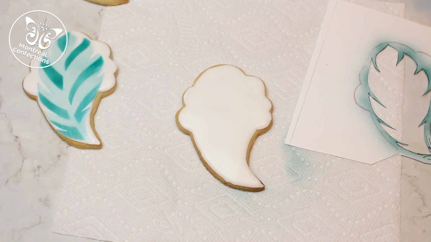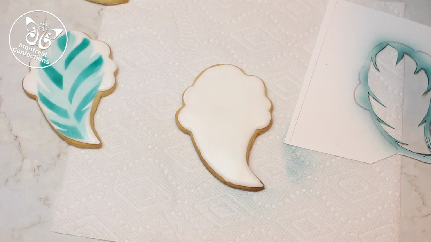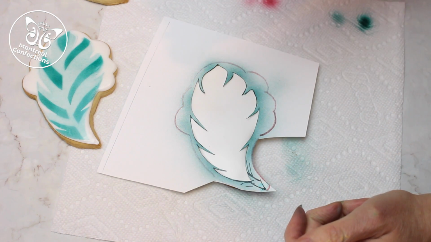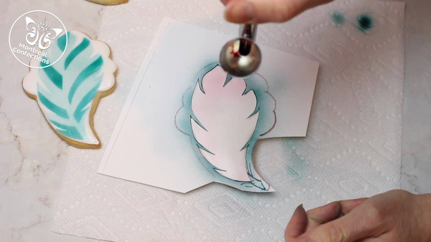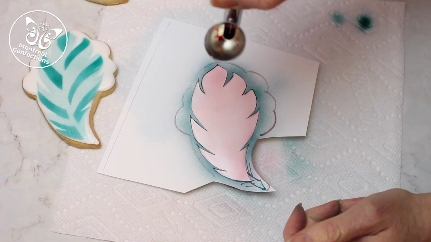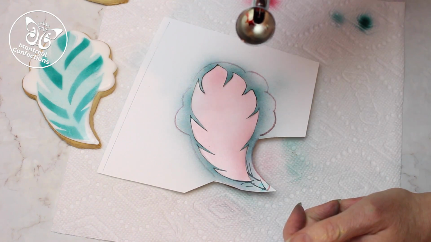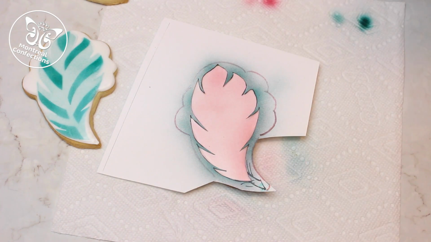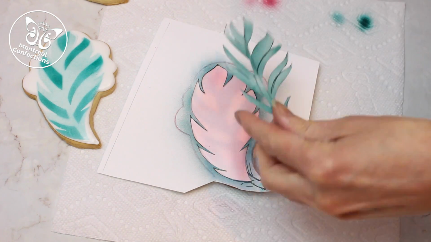Now I'm working in a pink, and we'll see how this looks. A light misting. And now we can lay our second stencil on.